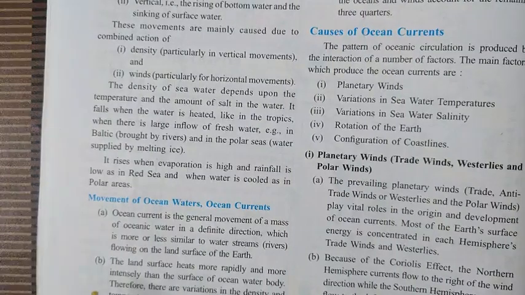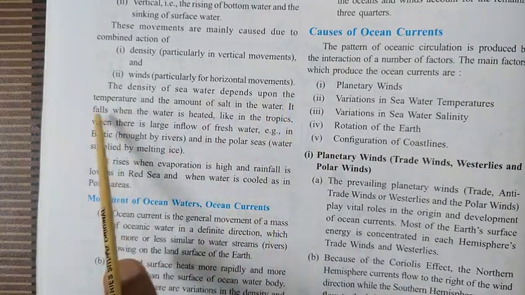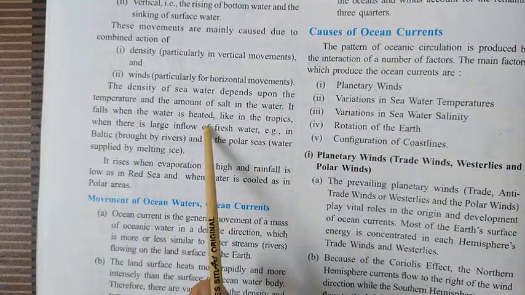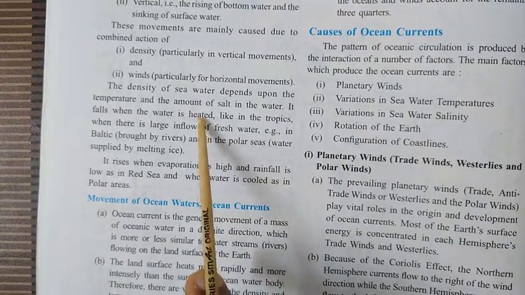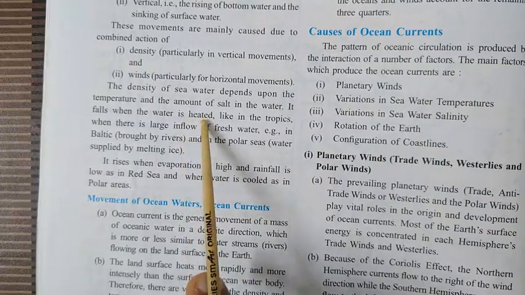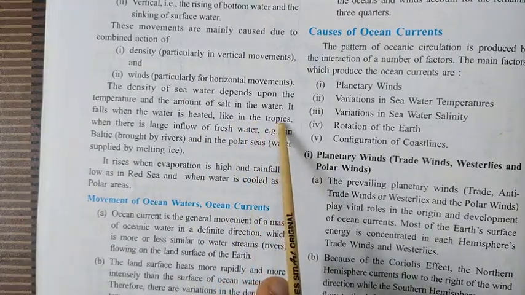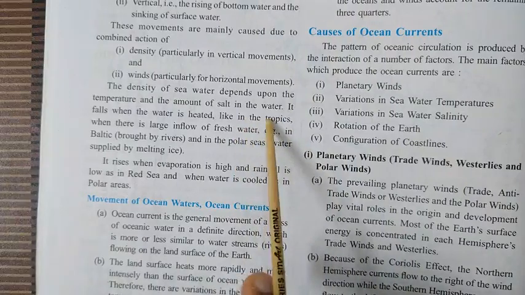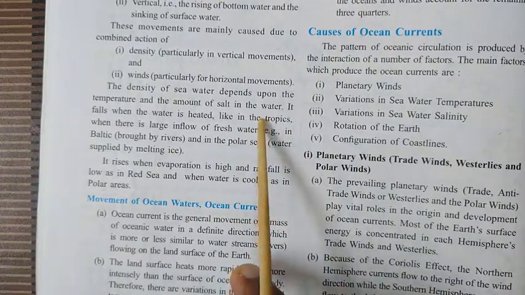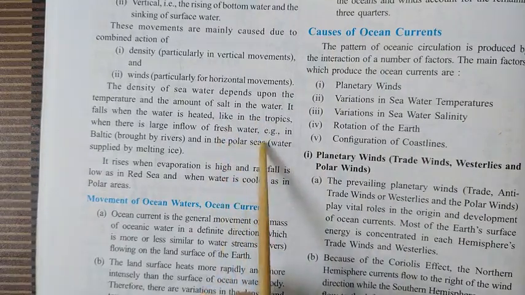So what happens here? Density falls when the water is heated. So the warm water usually has low density, as I told you, and the cold water usually has high density. This is why in the tropics region, the water usually has a low density. It is warmer water. In the polar sea, the water has high density.